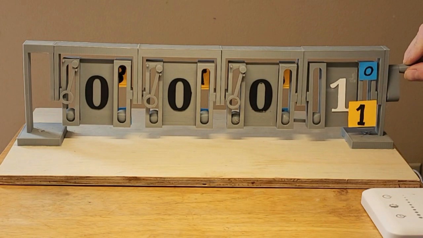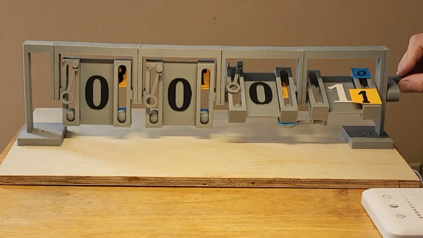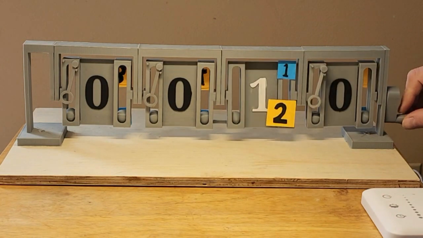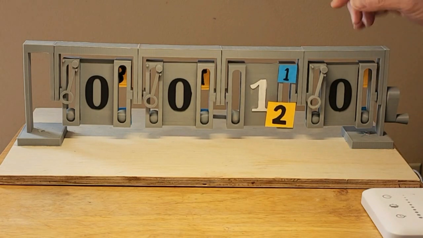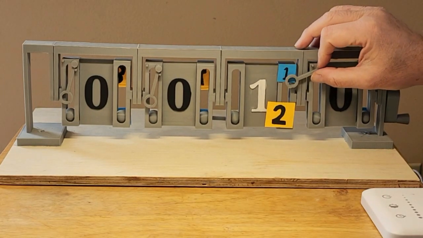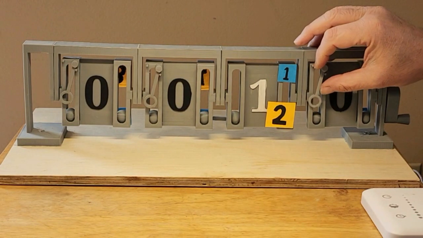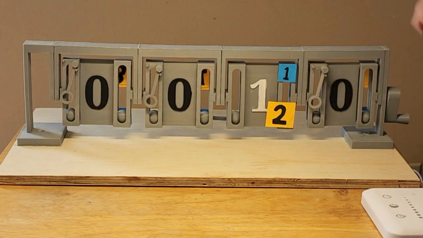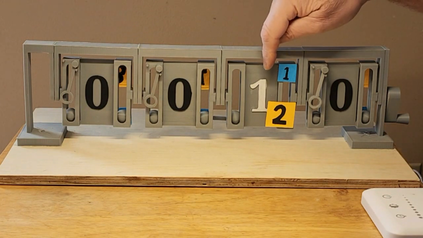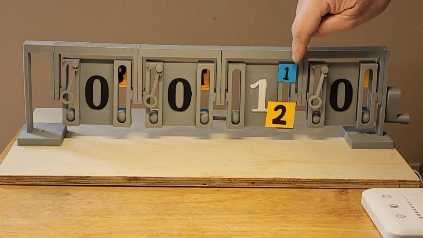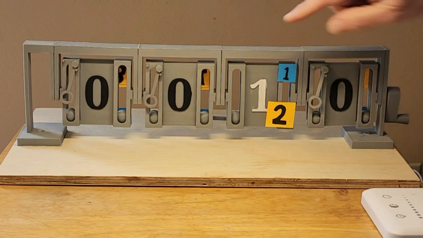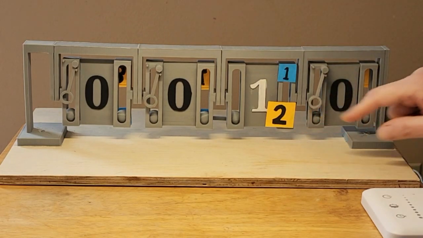So binary number 0001 is the sum of the weights, which is 1. Then when we add another 1 to the counter by flipping bit 0 again, it goes back to 0. But the way the counter is designed, when you flip a bit from 1 to 0, this little flag falls down and it also flips the bit to its left. So that makes bit 1 go from 0 to 1, which carries a weight of 2.